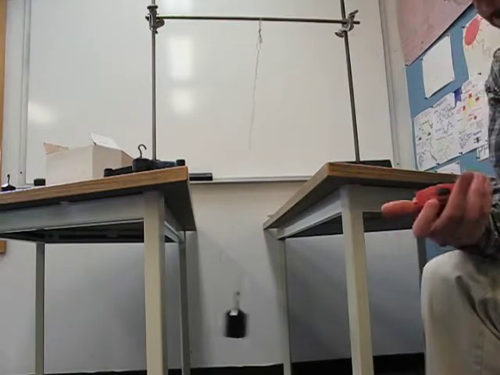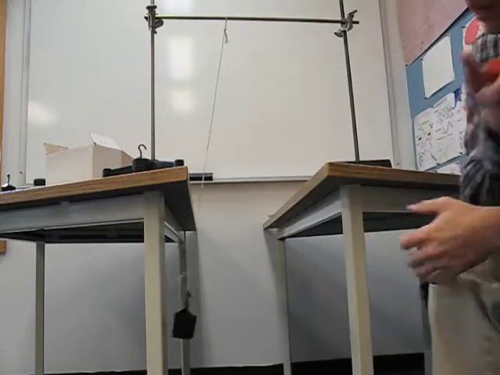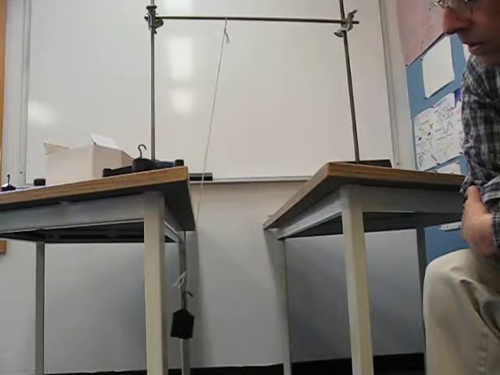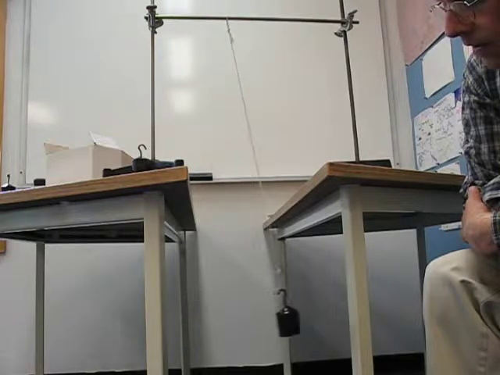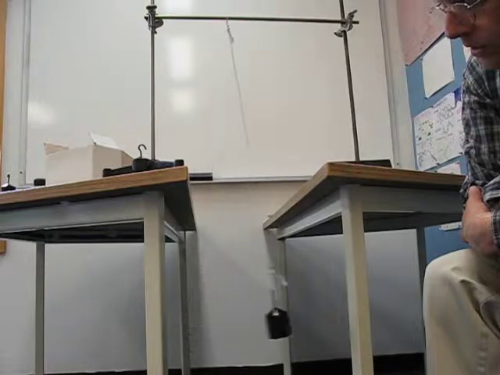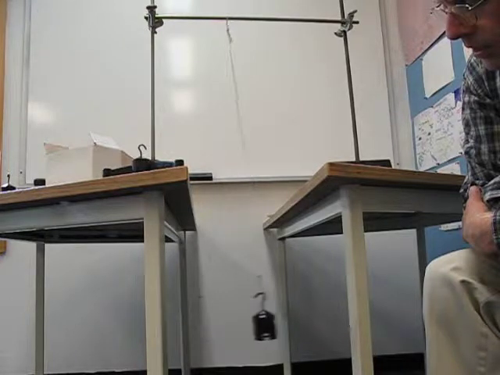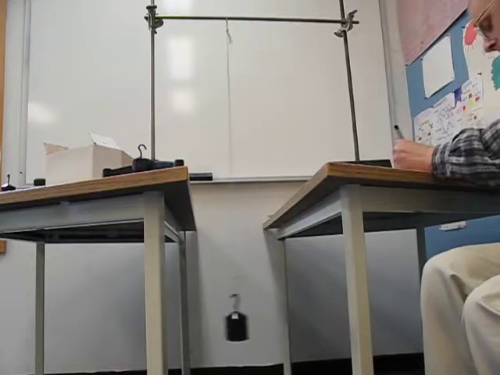Wait for it to stop banging against the table. Maybe move it over a little bit so it can bang on the other table. And we go: 0, 1, 2, 3, 4, 5, 6, 7, 8, 9, 10. And I get 15.86.